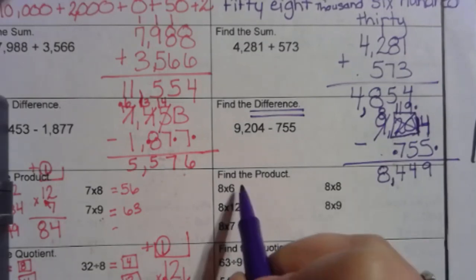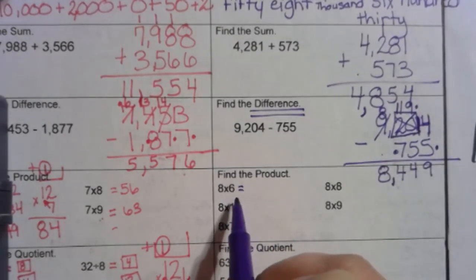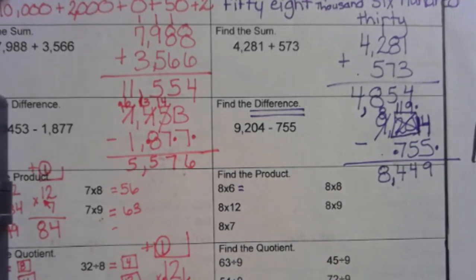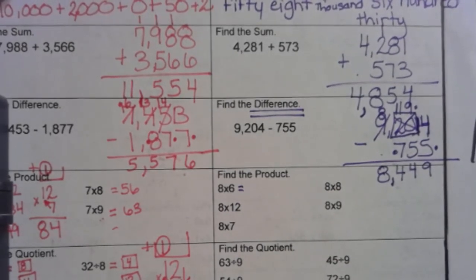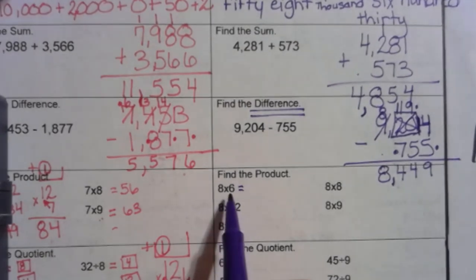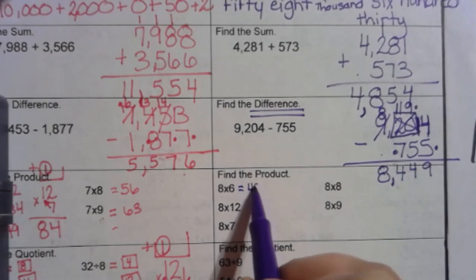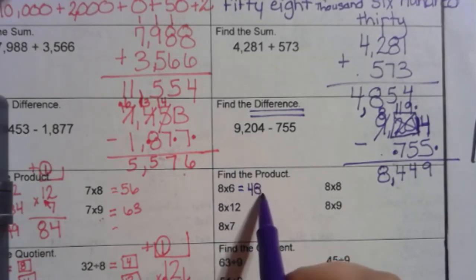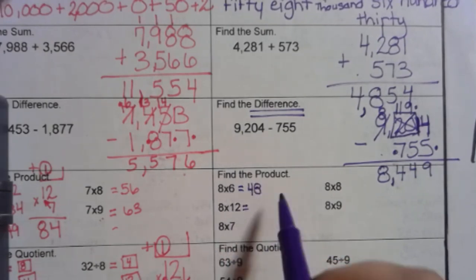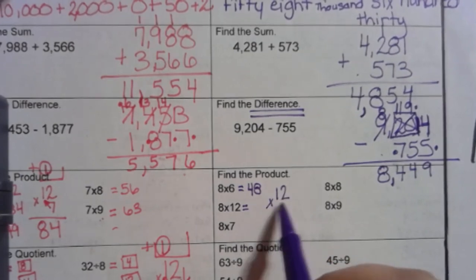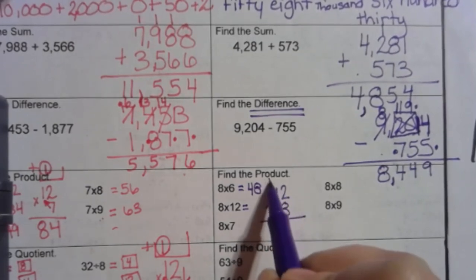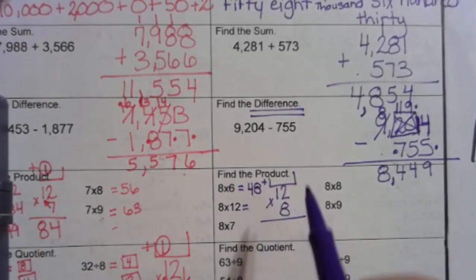8,449. We're going to apply the product, and we're talking about multiplying by 8s today. I see the half-whole trick because it's 6, an even number. So 8 times 6 is? 48. We take half of that 8 and then the whole thing. 8 times 12. We're going to move that to a column addition. Multiplication, I'm sorry. But we're going to add on top.